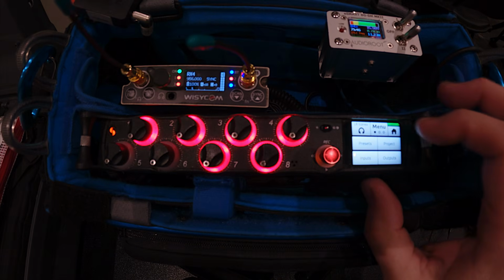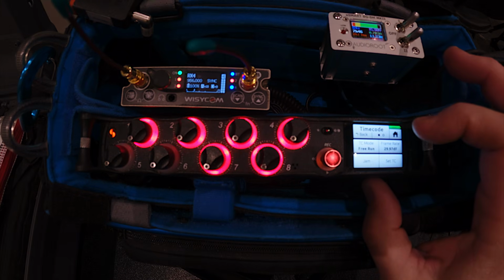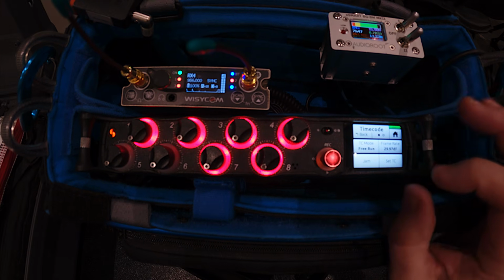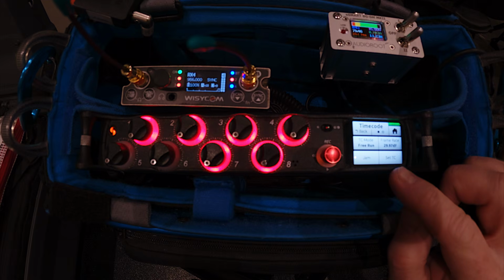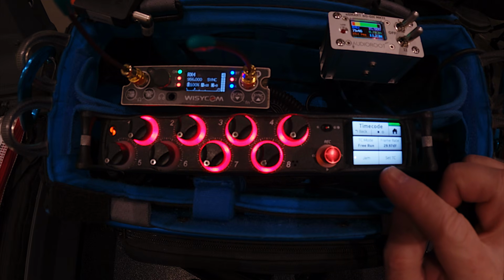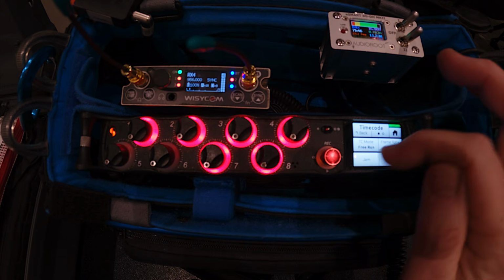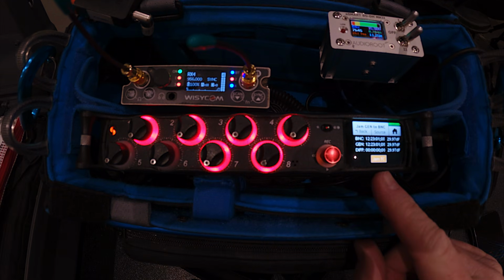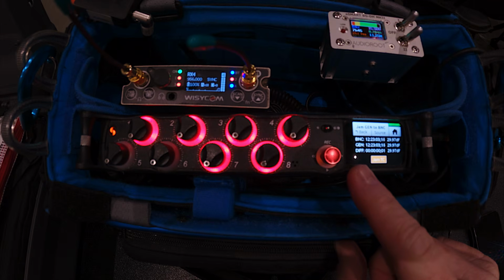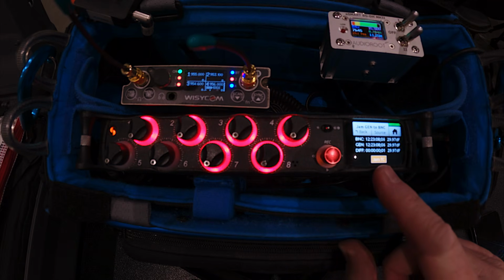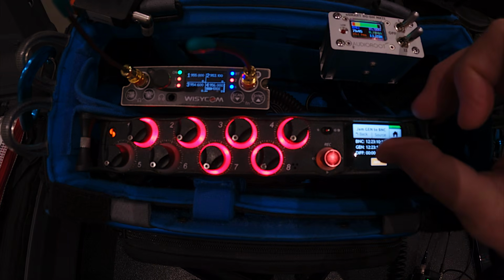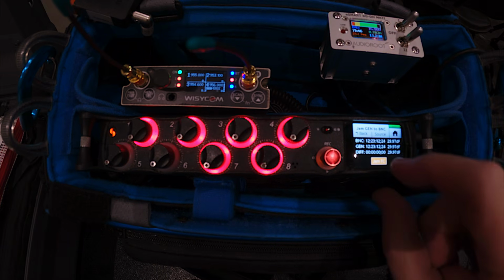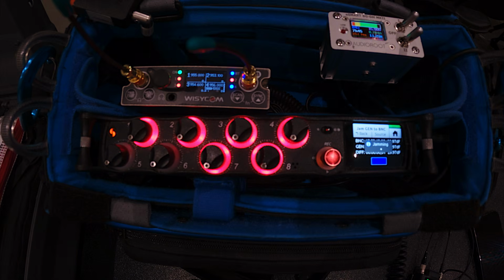Synchronizing timecode is easy. I just go to the timecode menu, make sure that my frame rate is set to match the cameras, which today is 29.97 drop frame. Make sure that my timecode's free run, go to jam. It shows me what's coming in, what's internal, and the difference. So I'm just going to say jam. Then that locks it in.